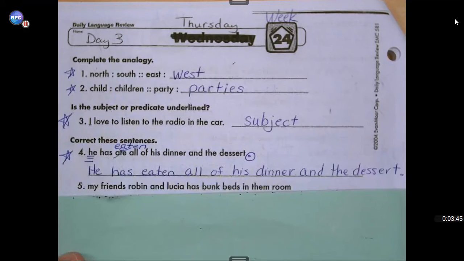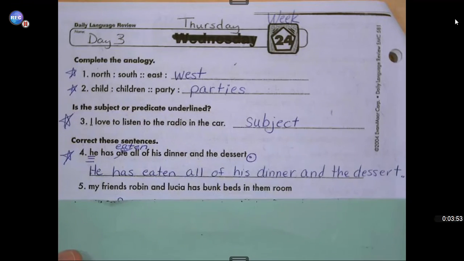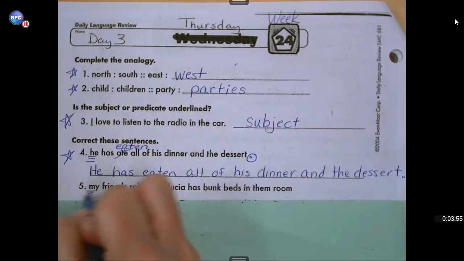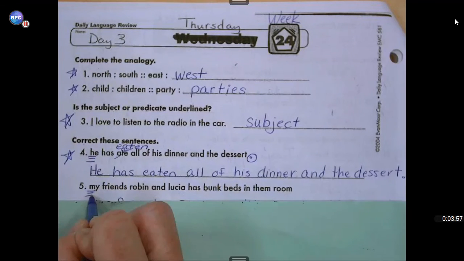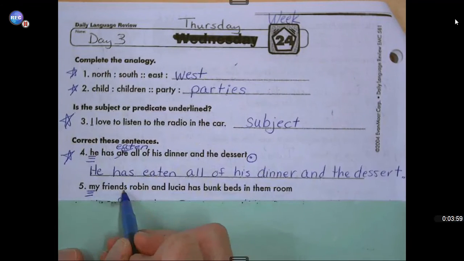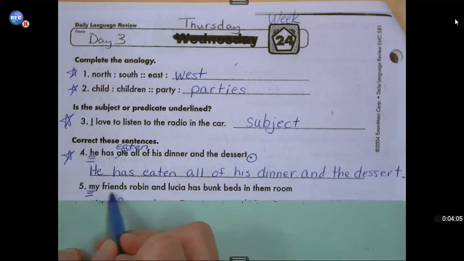Number 5, my friends, Robin and Lucia, has bunk beds in them room. So we need to fix some things here. My needs to be capitalized, and friends stays the same because no apostrophe here. Because we're talking about more than one. So we're talking about plural because you have Robin and Lucia.